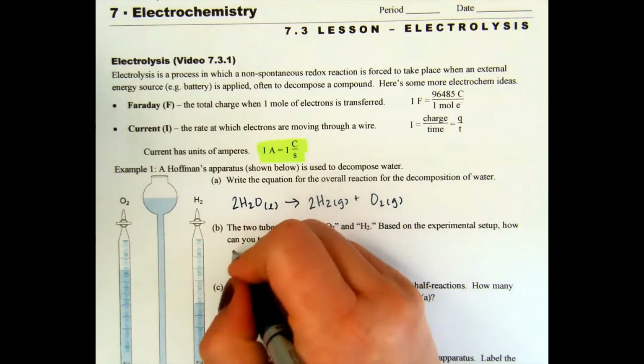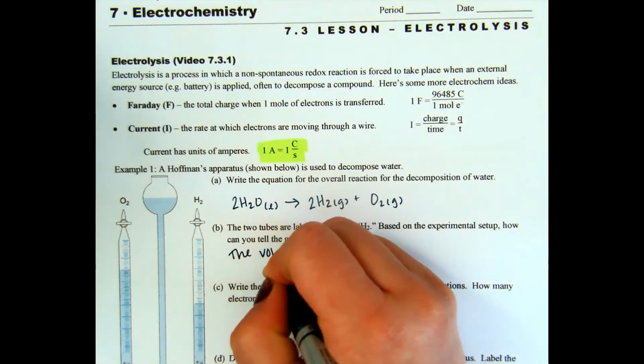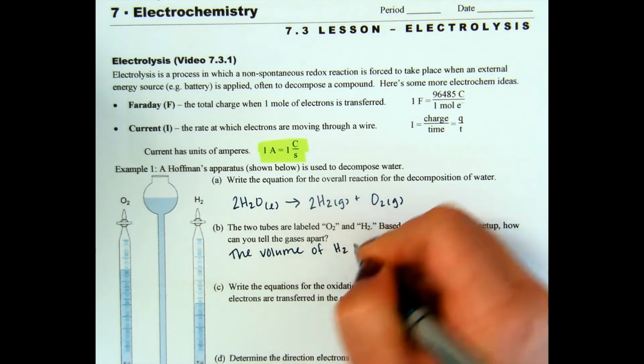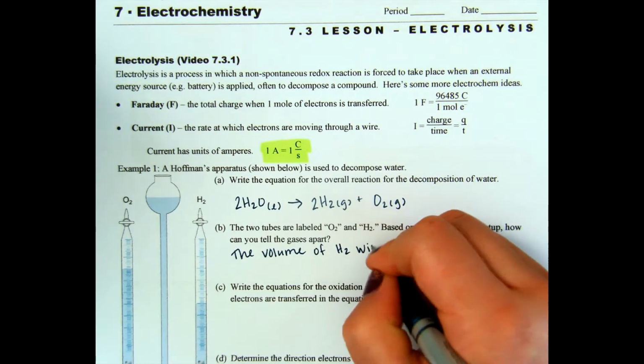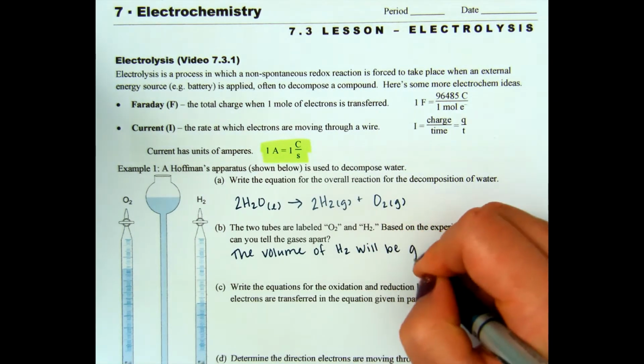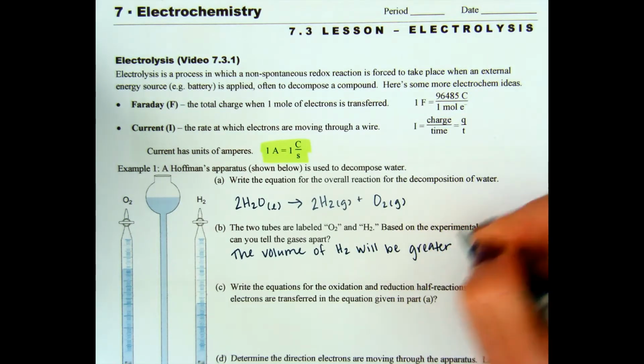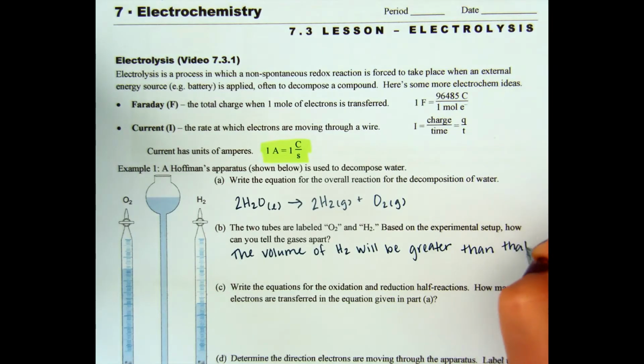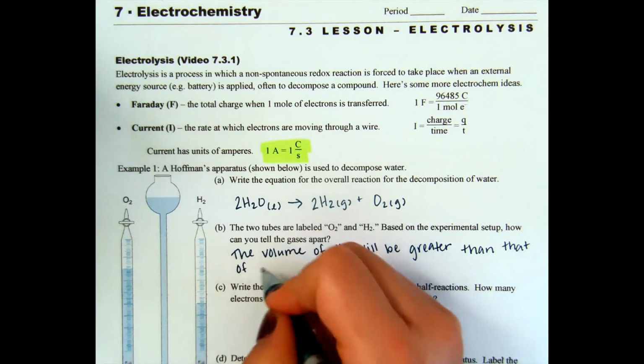So the volume of H2 will be greater than that of O2.